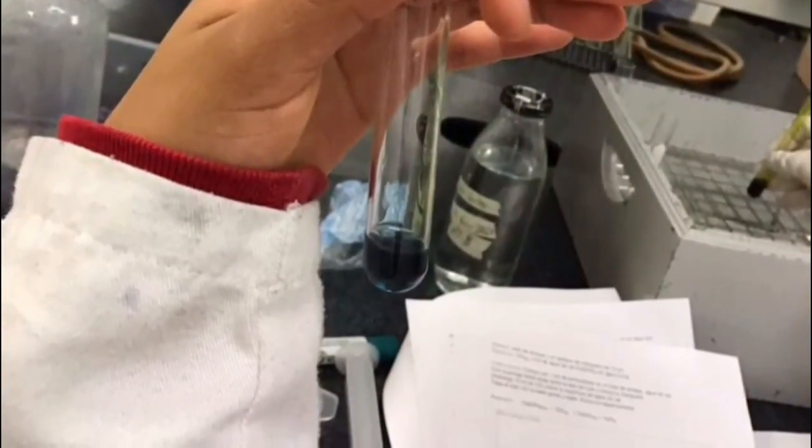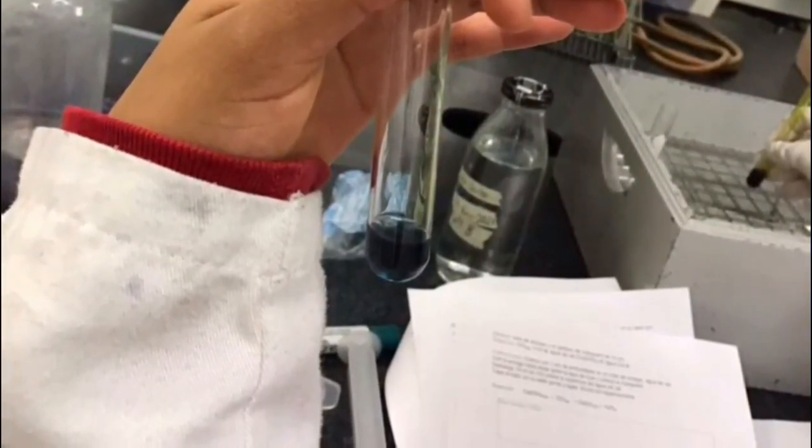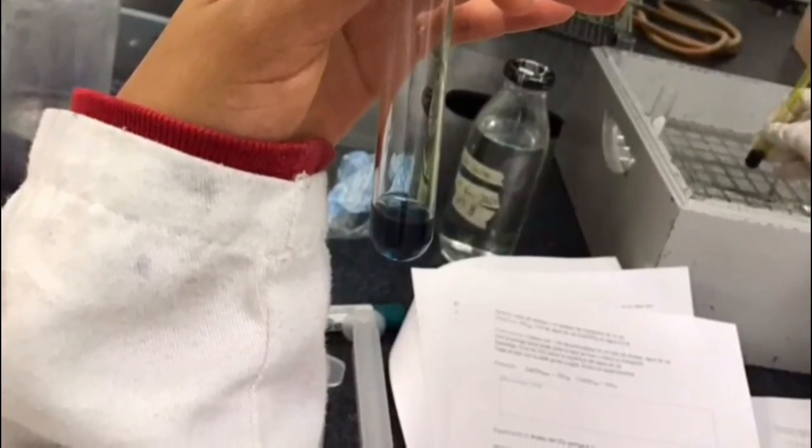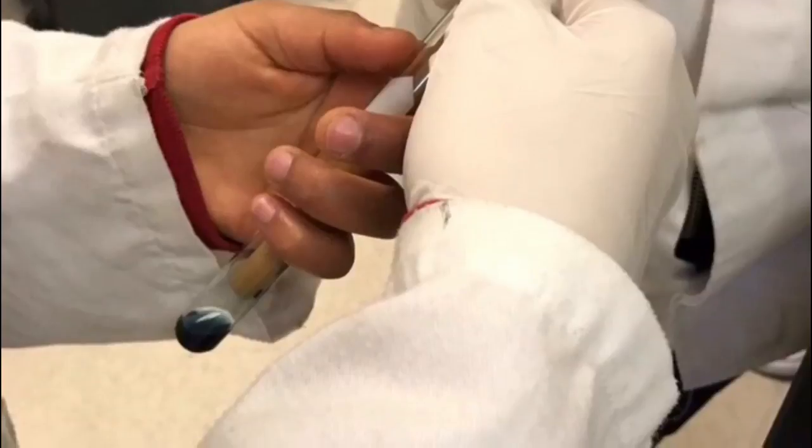After that, in another test tube, we added 2 drops of universal indicator at pH 8, and then we added the CO2. After a while, we could see how the blue color turned into green, and the teacher told us that if we continued adding CO2, it would eventually turn red.